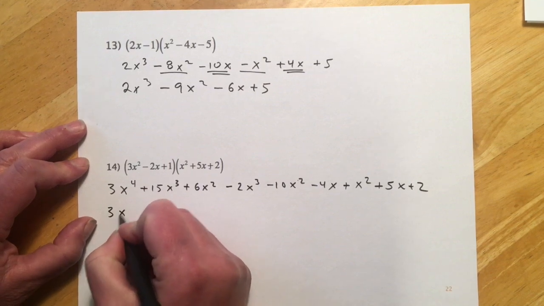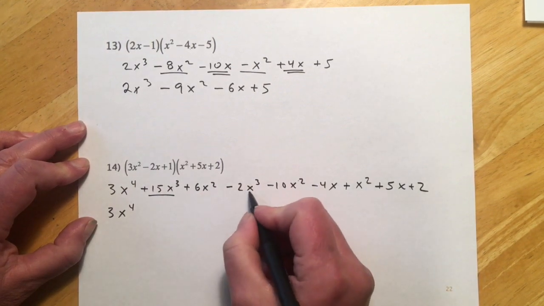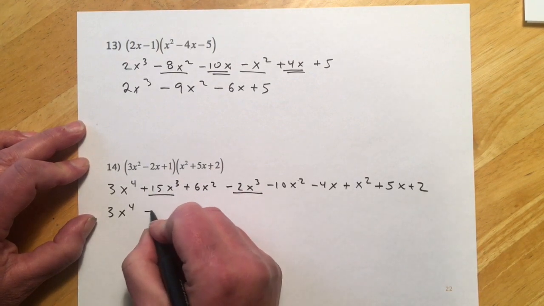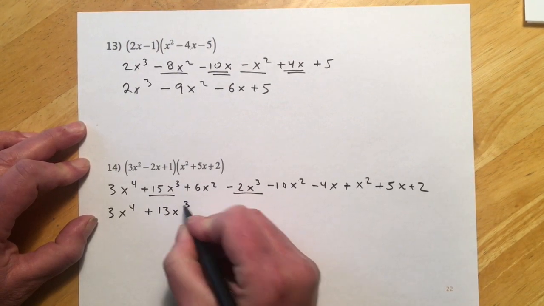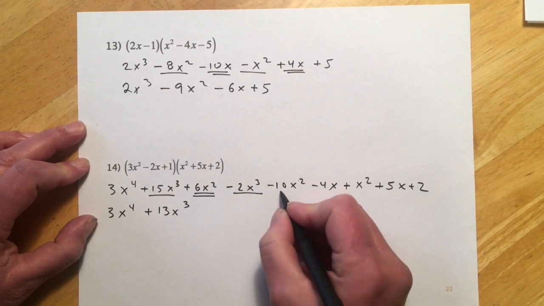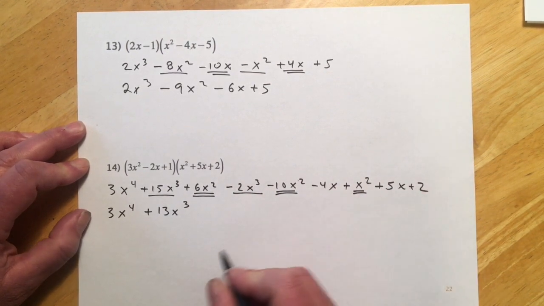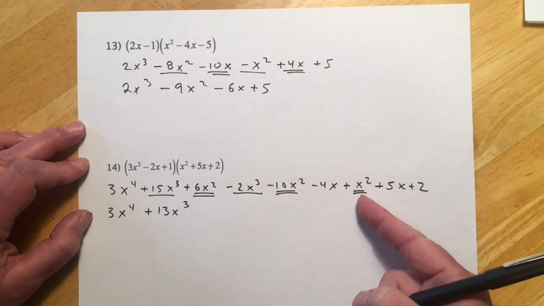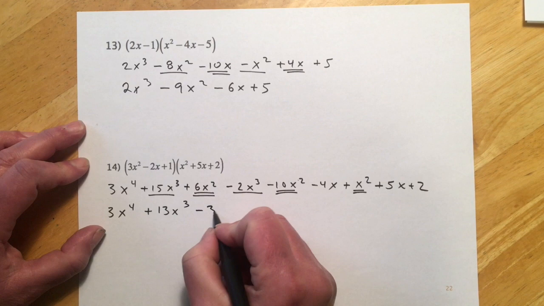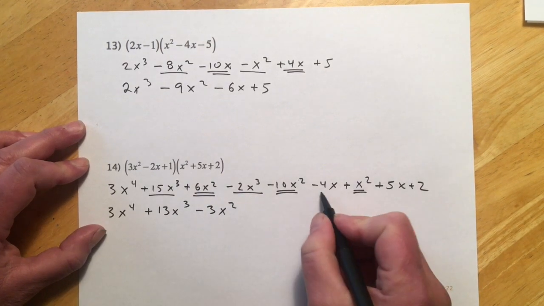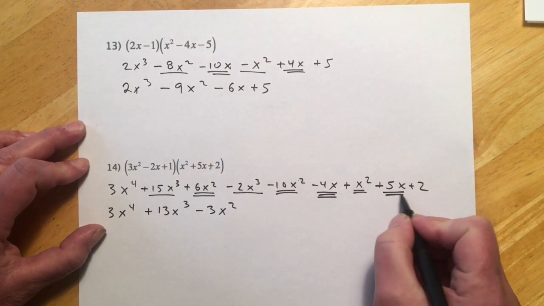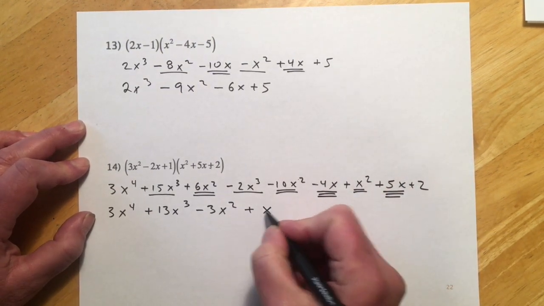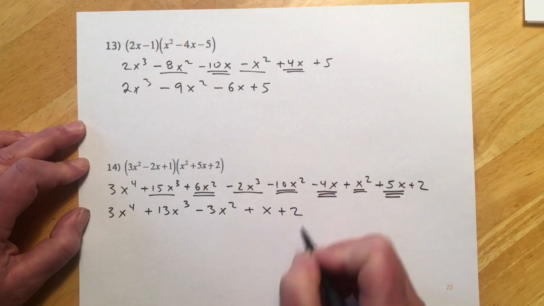So 3x to the 4th, the cube there and a cube there. So 15 minus 2 leave me 13x cubed. On squares I have here and here and here. So 6 minus 10 would be minus 4, and back up 1 would be minus 3x squareds. Linear terms there and there. So down 4, up 5 would be plus x, and then last at plus 2.